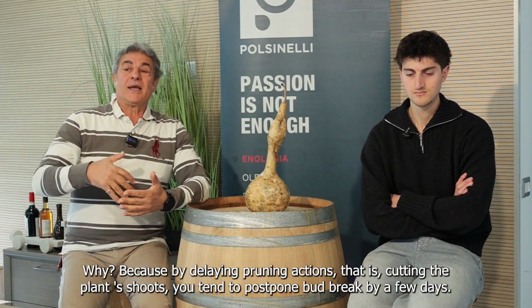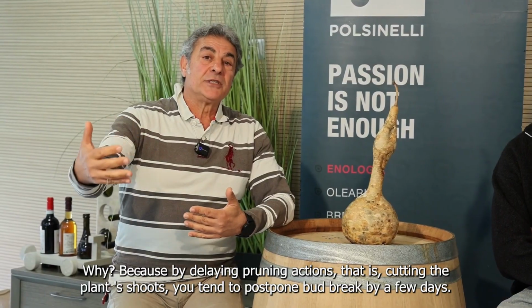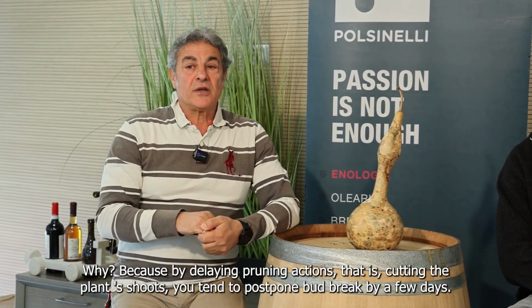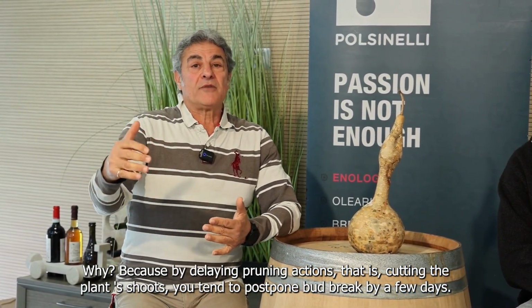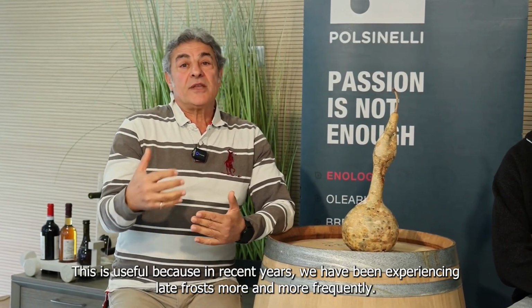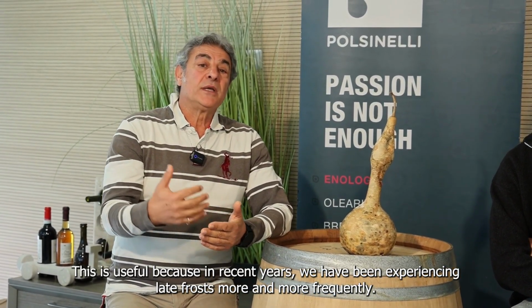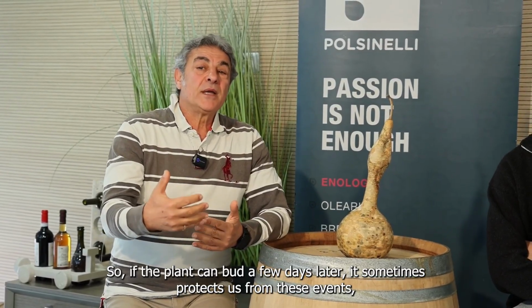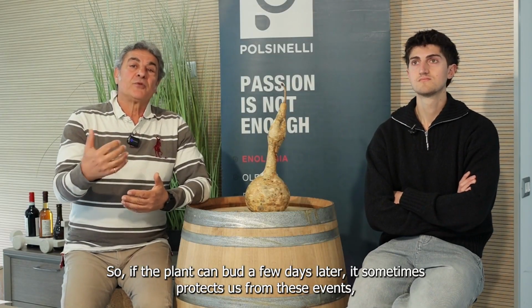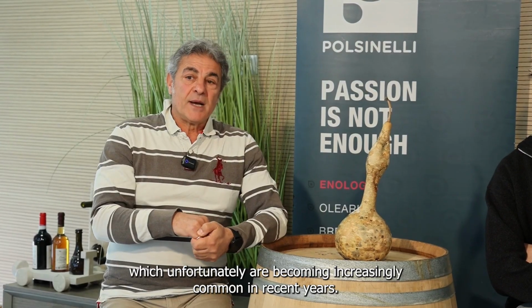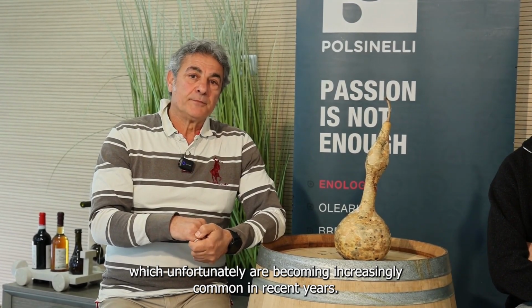Why? Because by delaying pruning actions, that is, cutting the plant's shoots, you tend to postpone bud break by a few days. This is useful because in recent years, we have been experiencing late frosts more and more frequently. So, if the plant can bud a few days later, it sometimes protects us from these events, which unfortunately are becoming increasingly common in recent years.